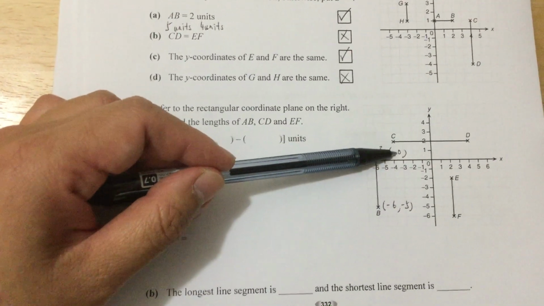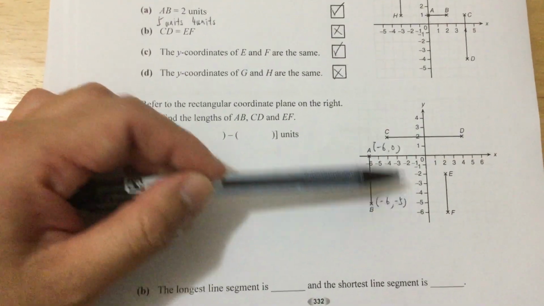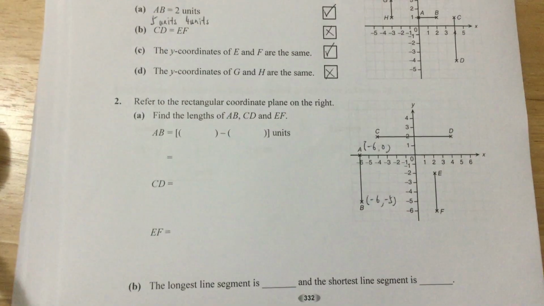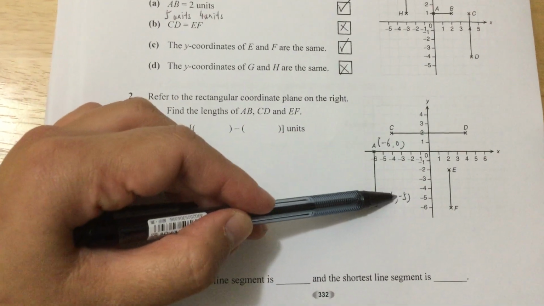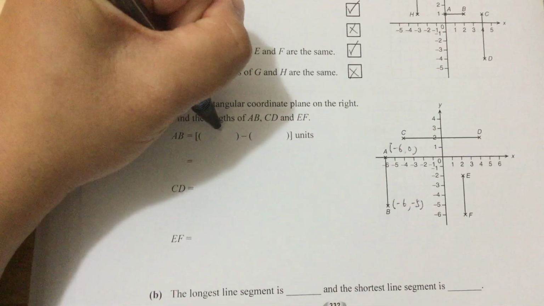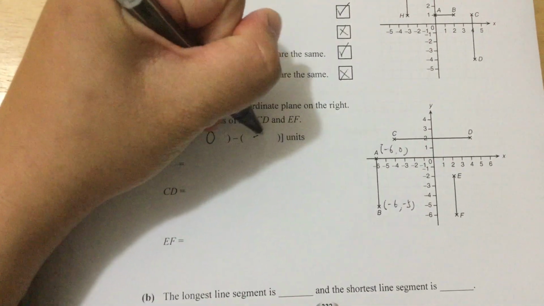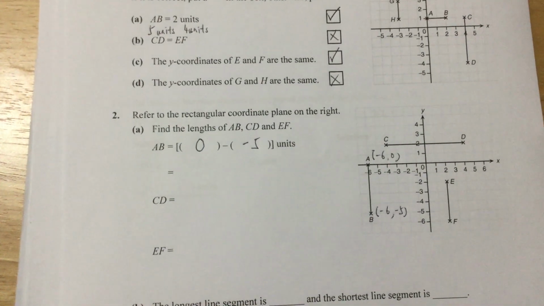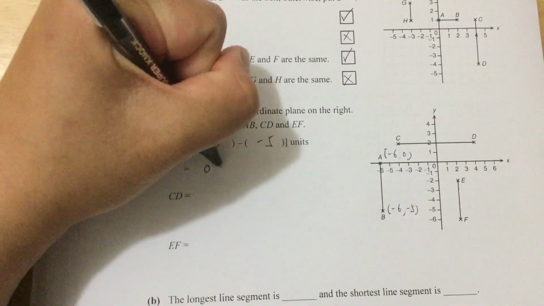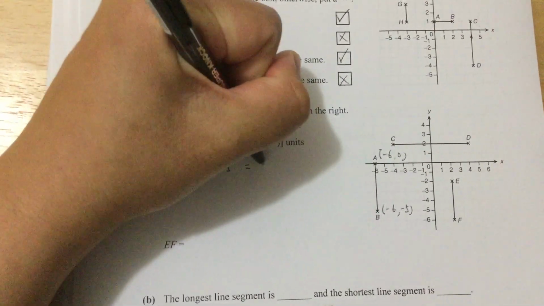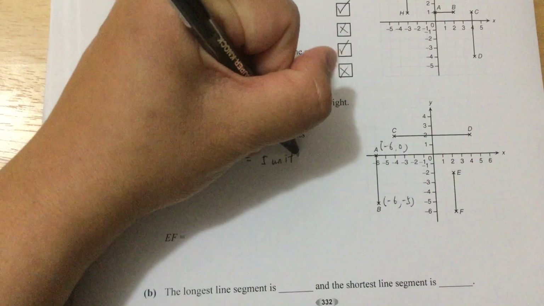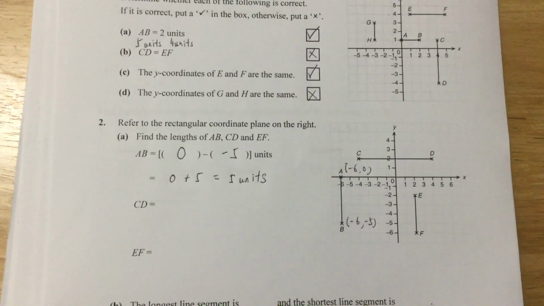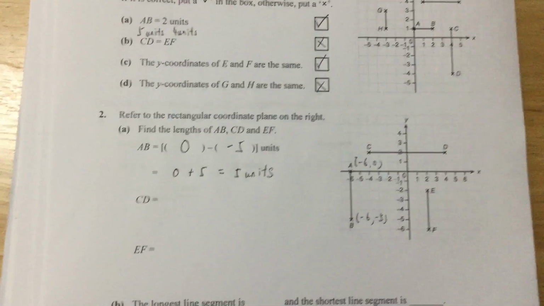We will consider the y coordinate, which means the different one. So you see 0 and you will see -5. For this one, 0 is bigger than -5. So we always use the biggest one minus the smallest one. That is 0 minus -5. So we got 0 plus 5. That is 5 units. So this is for AB. So you can try CD and EF first, and I will tell you the answer.